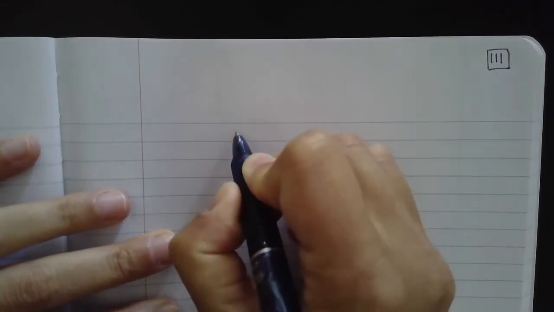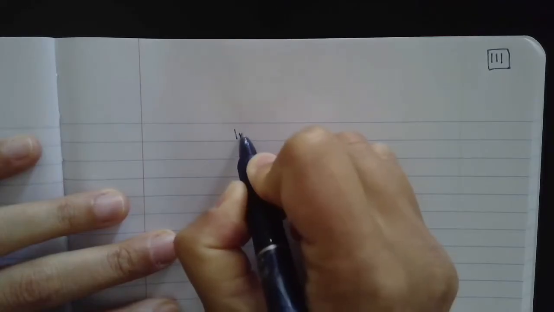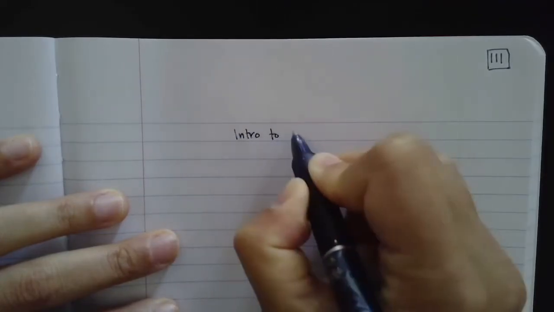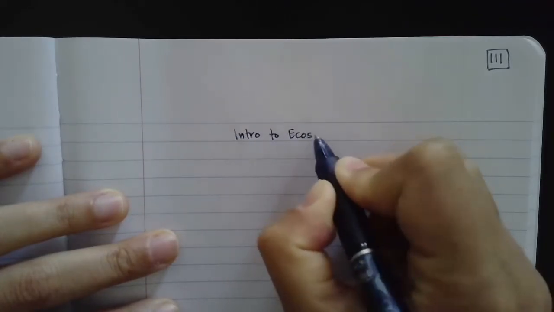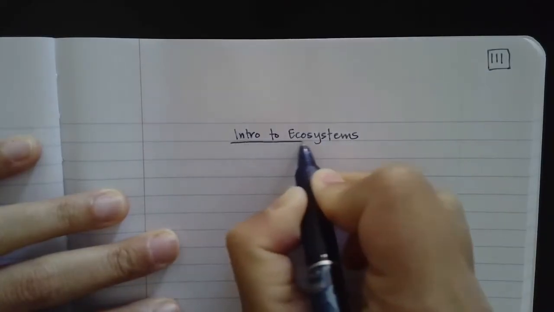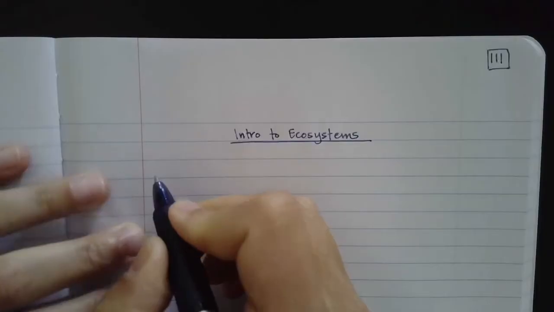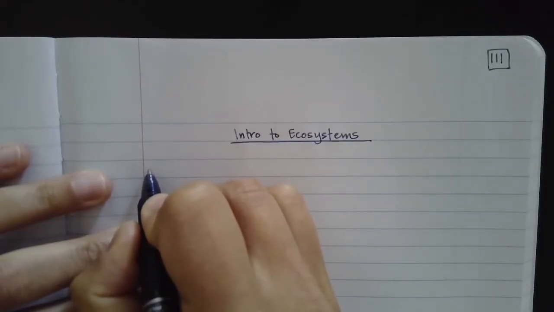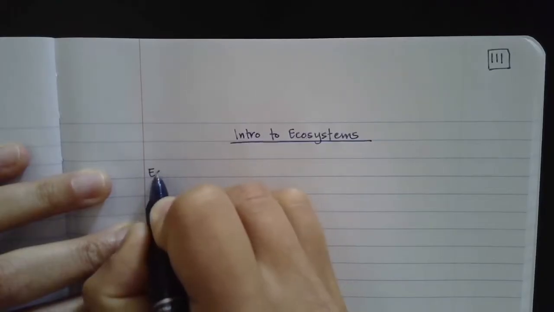Okay, today we are taking notes on intros to ecosystems. So first of all, ecosystems contain biotic and abiotic factors.